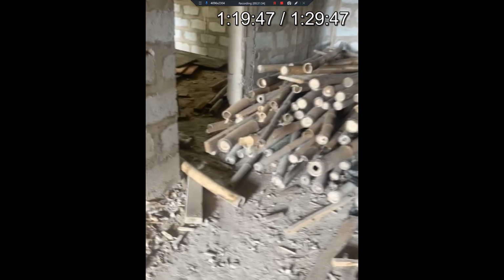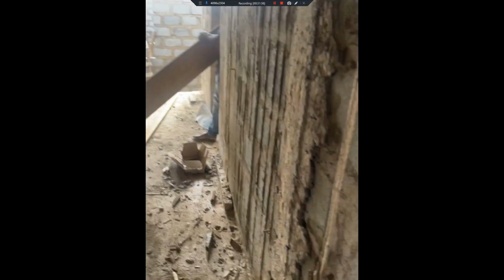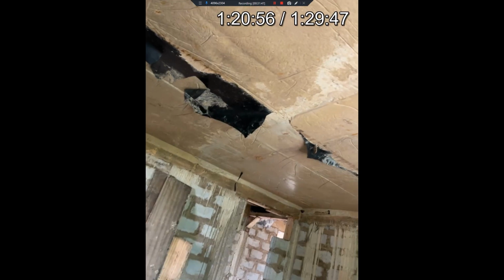So after everything, we decided to remove the bamboos and the boards from the project so we can start the next phase, guys. It wasn't a joke. I ran out of funds. I was even crying. It's very hard. Building in Ghana is very, very tedious, guys. Don't take it as a joke.